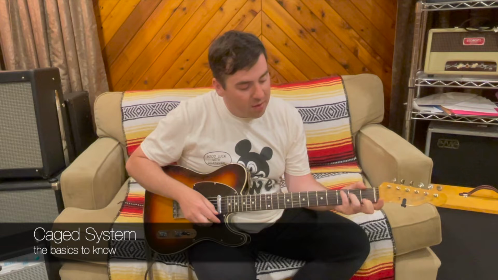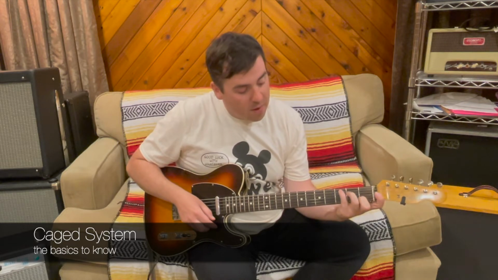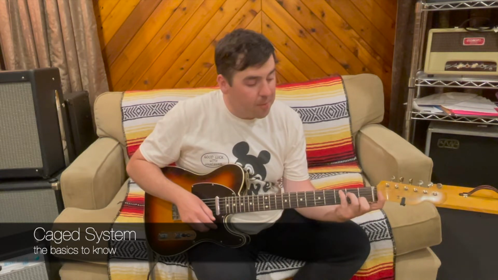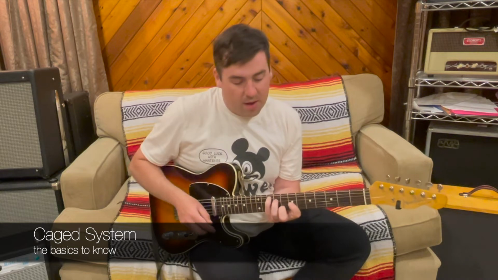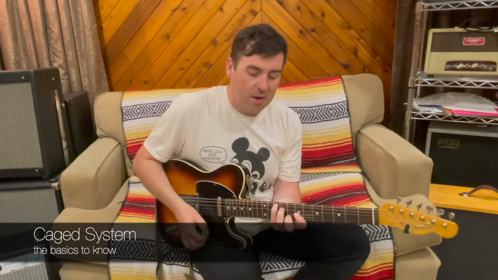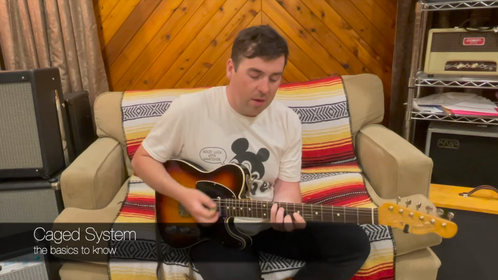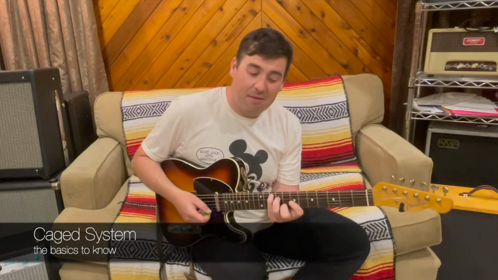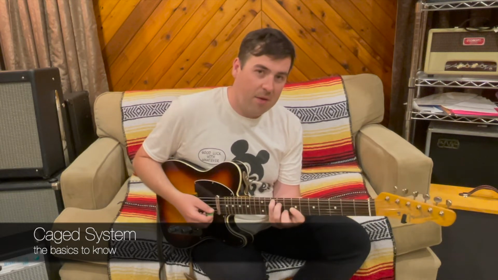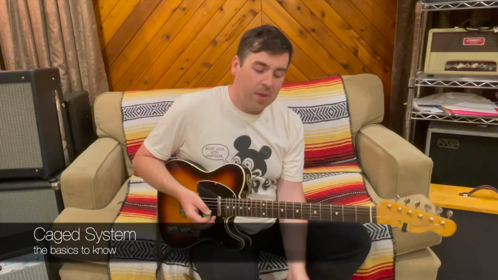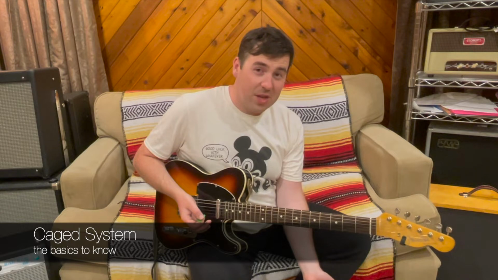So if you go like this, that one's not actually doing anything, but then when you move it all the way up here, it does do something. There you go. So you have 10, 9, 7, 8. That's how you play a G chord with a C shape.